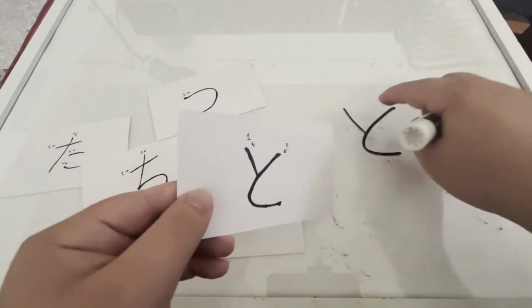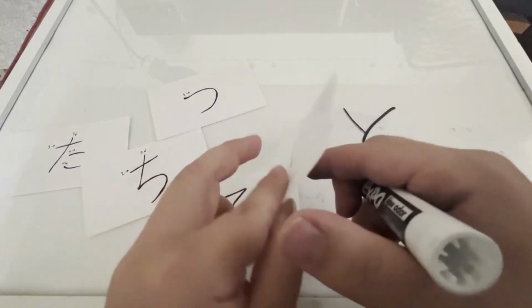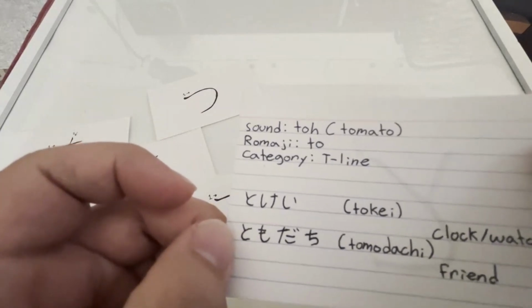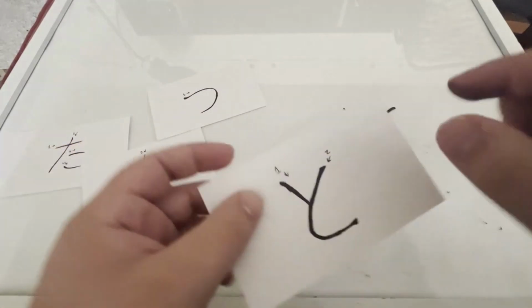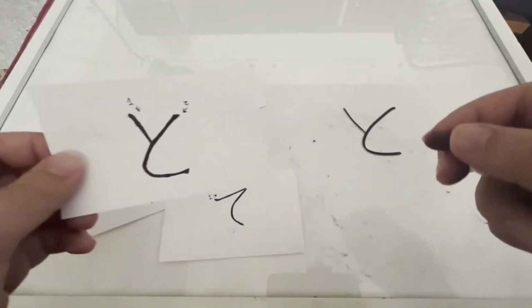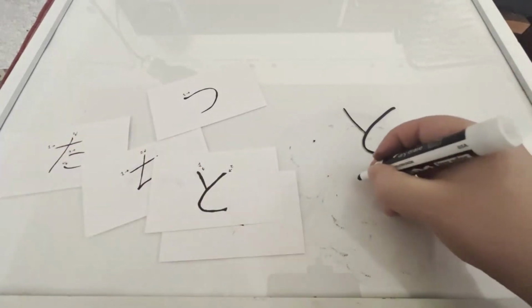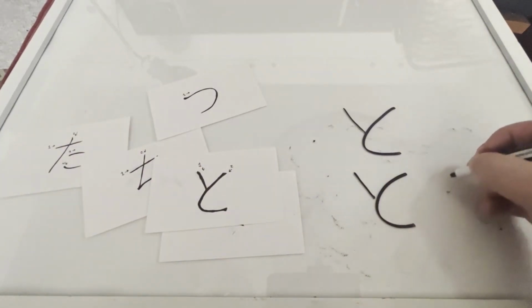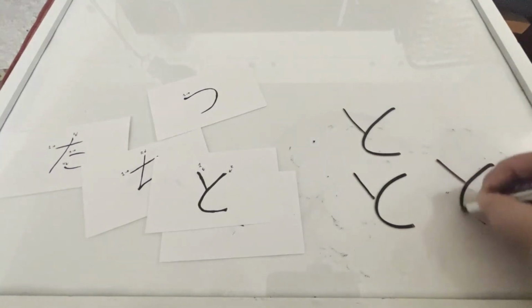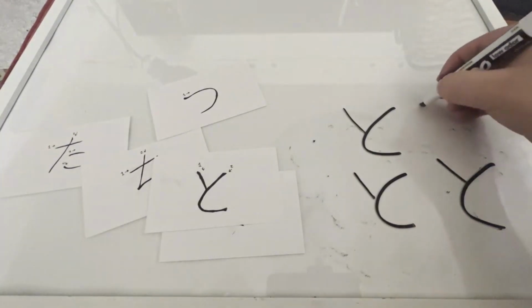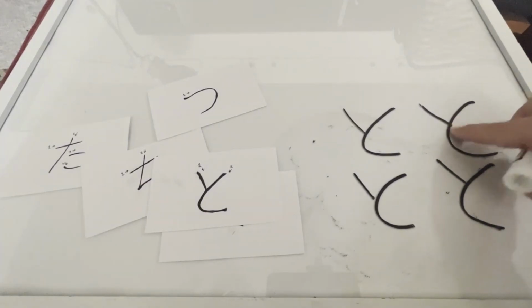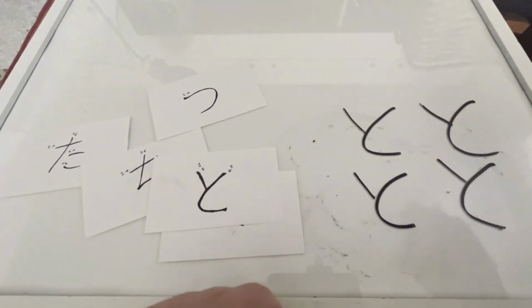Sometimes I've seen this with a bit more on top, like it's almost straight down. But this is the more appropriate symbol here. So let's practice. 1, and then 2. Then 1, and then 2. So you see sometimes I mess up and I go a little bit too far. Just pay attention to that and watch out for that.